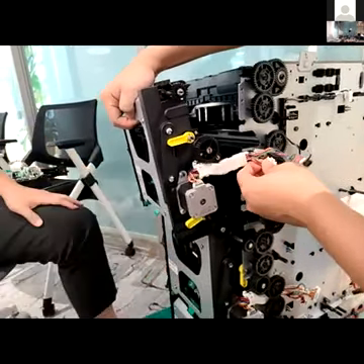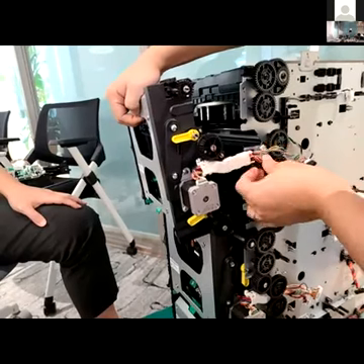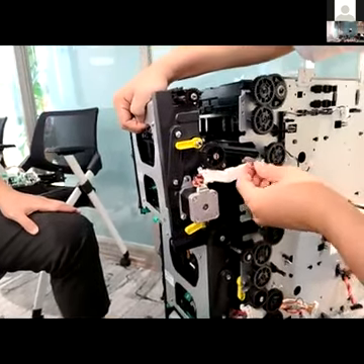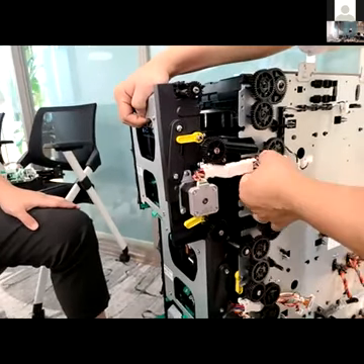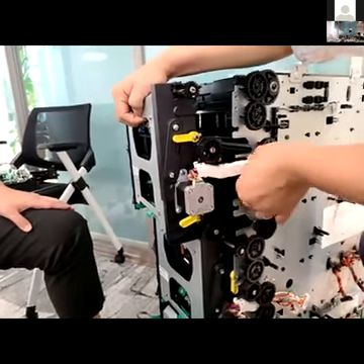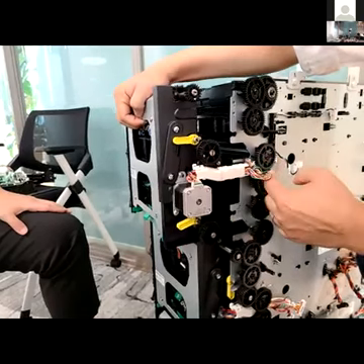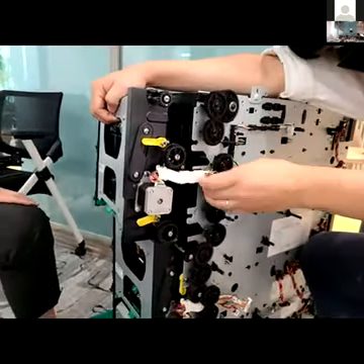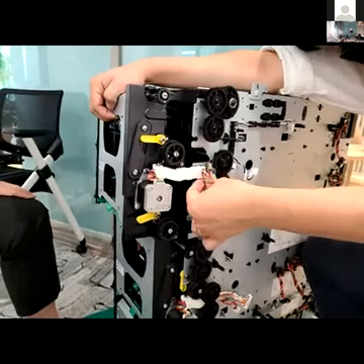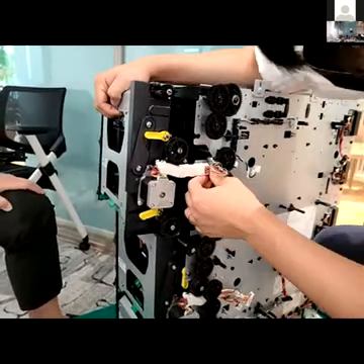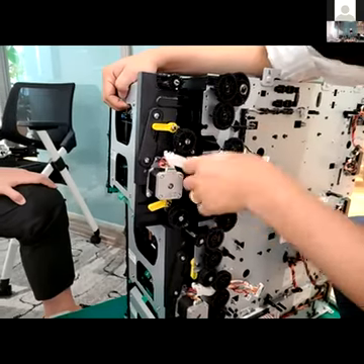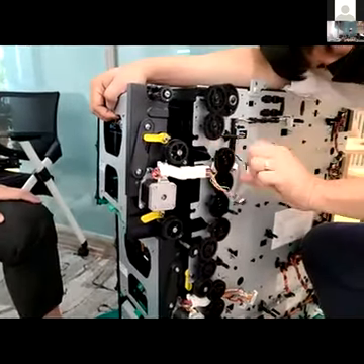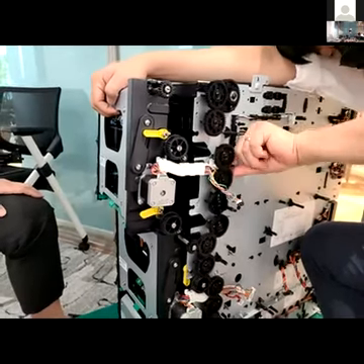It seems like it penetrates between the gear. Just penetrate behind the gear. When you do that step, please be careful not to damage the cable.